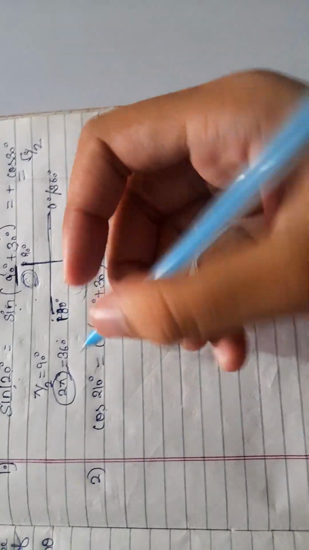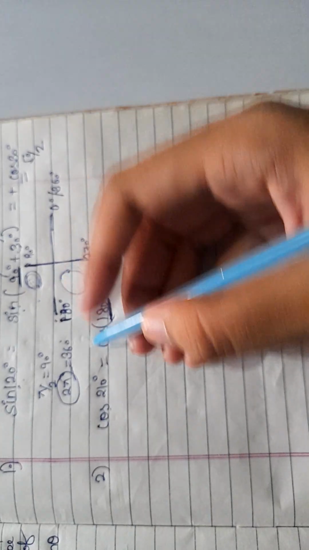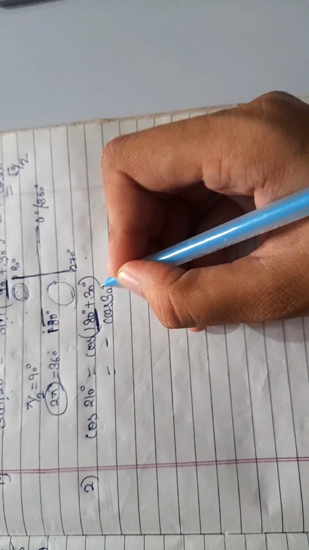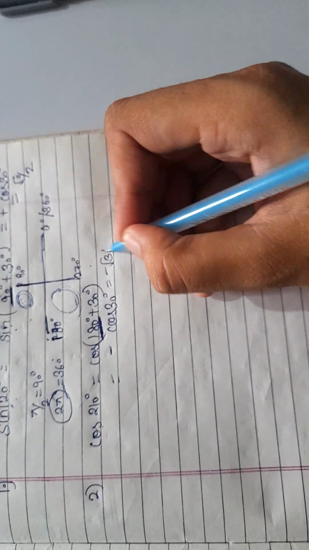Going in this quadrant, it is negative, so it is minus cos 30, and we take this value.